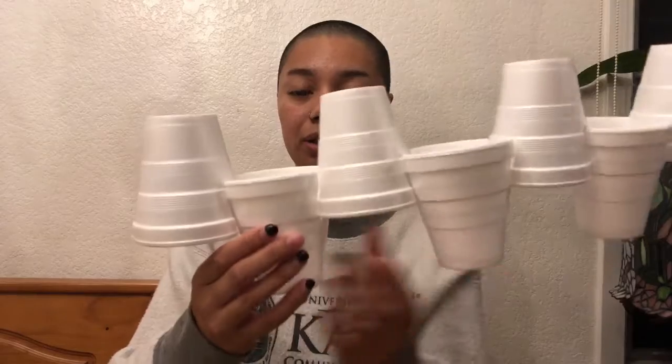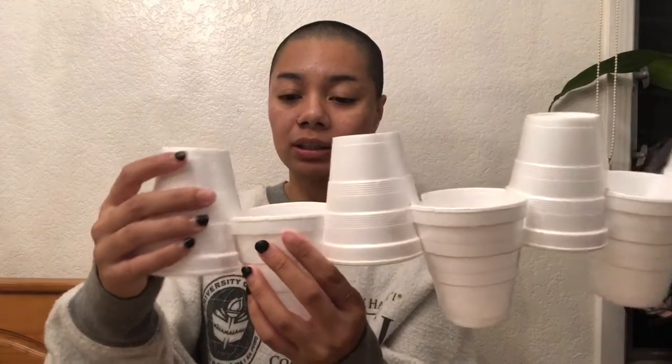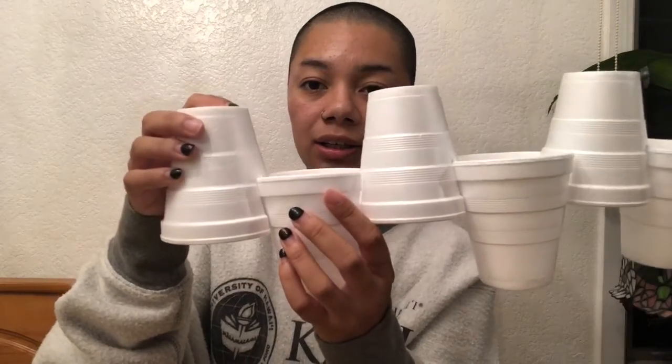So take one part, see where it is cut on both sides. This one is cut too. Pick a side, slide it on, and you have another tower to build with.